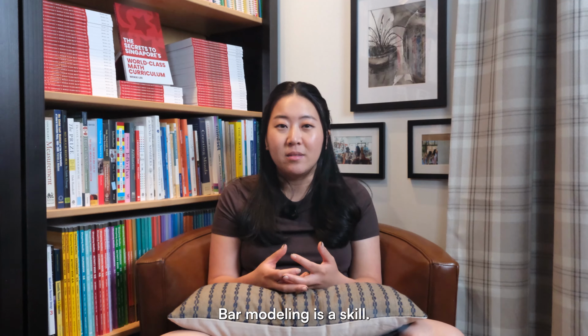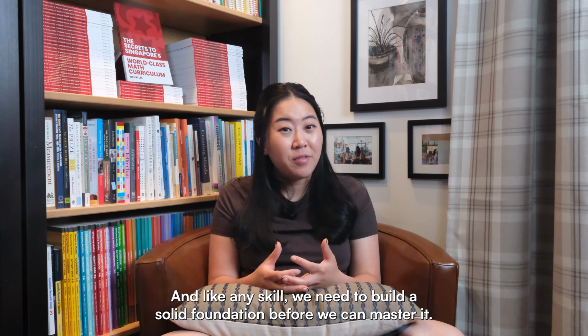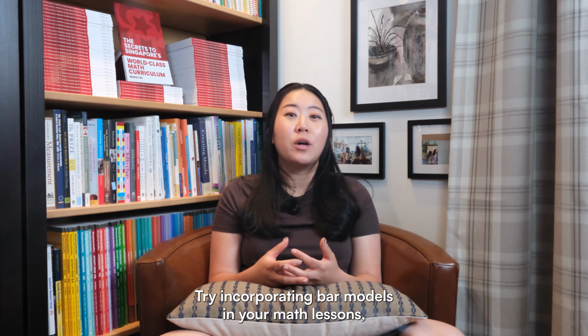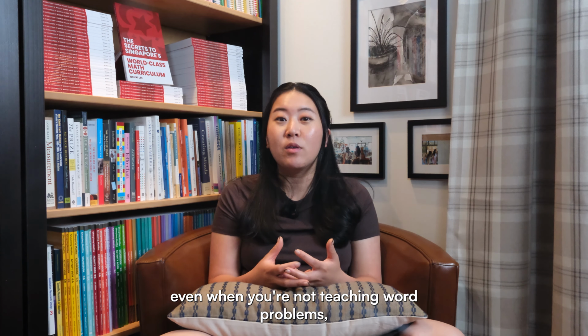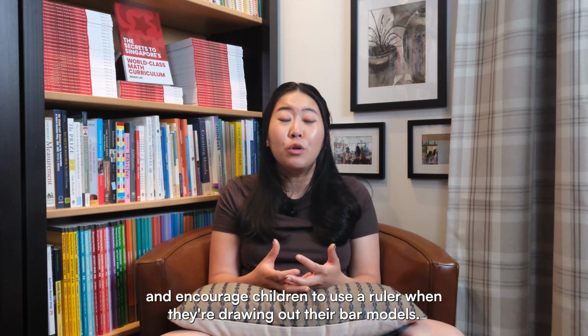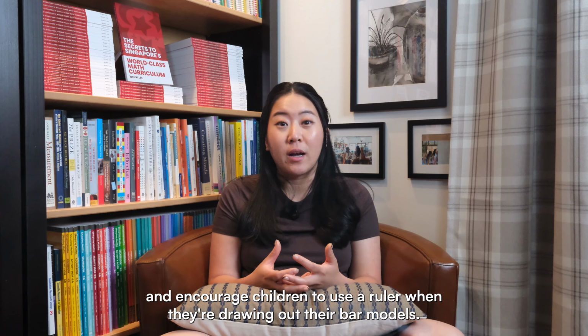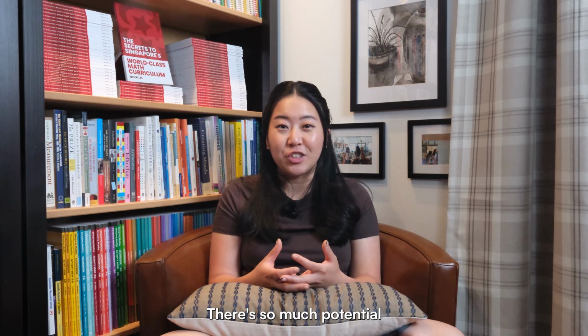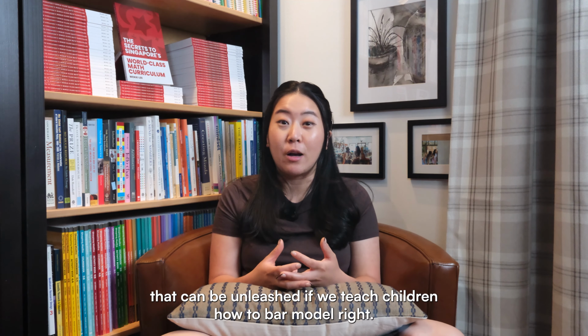Bar modeling is a skill, and like any skill, we need to build a solid foundation before we can master it. Try incorporating bar models in your math lessons even when you're not teaching word problems, and encourage children to use a ruler when they're drawing out their bar models. There's so much potential that can be unleashed if we teach children how to bar model right.